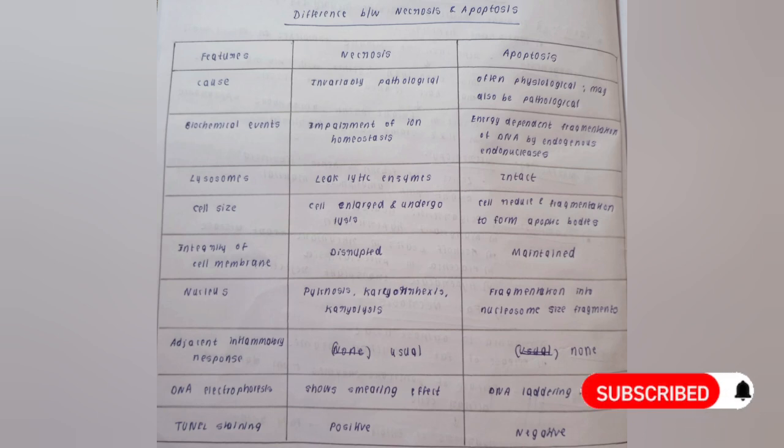And one more thing is, to understand the apoptosis column in this, we have to study apoptosis. So when we discuss the apoptosis answer, I will come back to this table and explain it once again. Now we will just see the necrosis table and the features. While writing the difference, you have to write the causes, biochemical events, lysosomes, cell size, integrity of cell membrane, nucleus, adjacent inflammatory response, DNA electrophoresis, and TUNEL staining. This table is basically also given in Ramdas Naik.